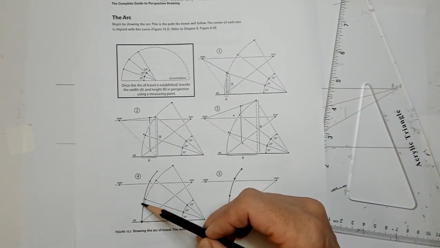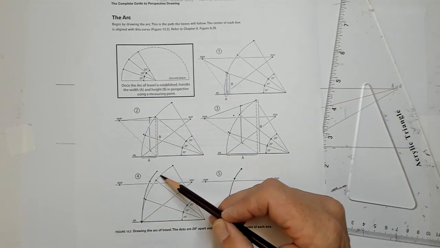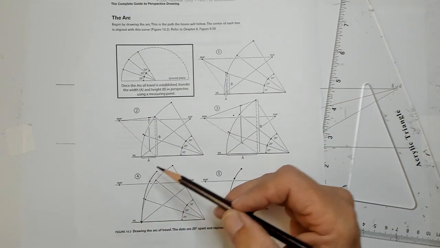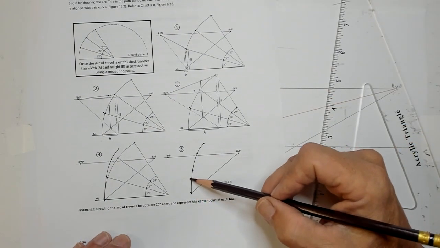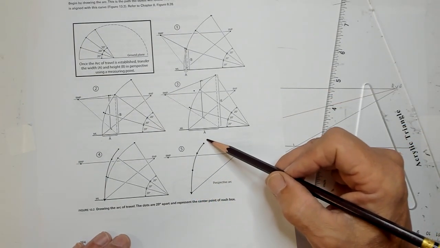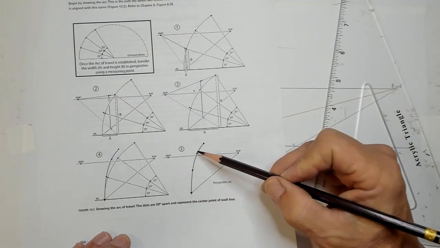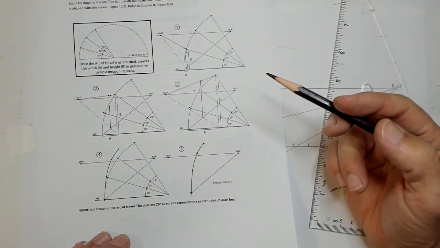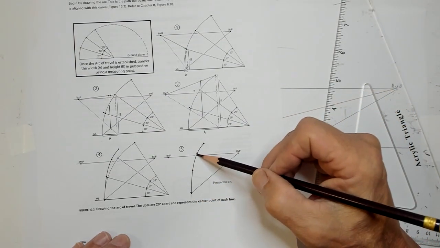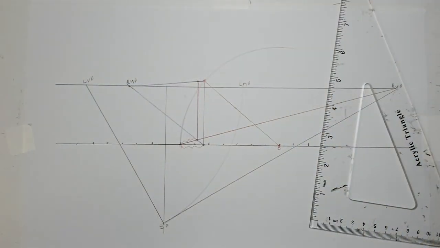We connect the dots and we have this arc in perspective here. This is the travel of the box. And each of these dots represent the center of each box. We're just going to do this one. So this is the end of part 1.